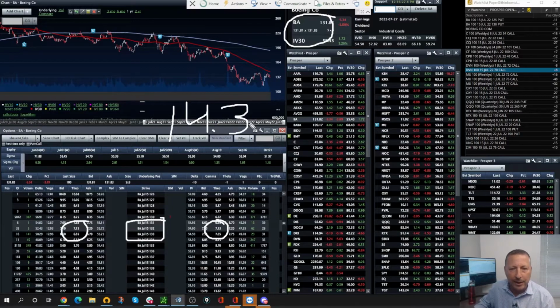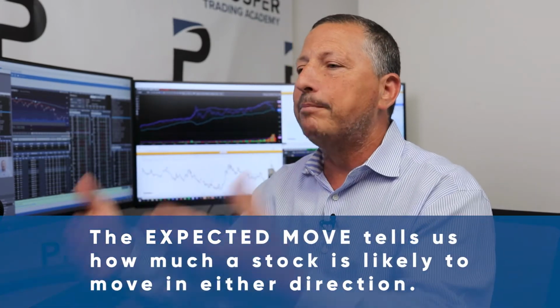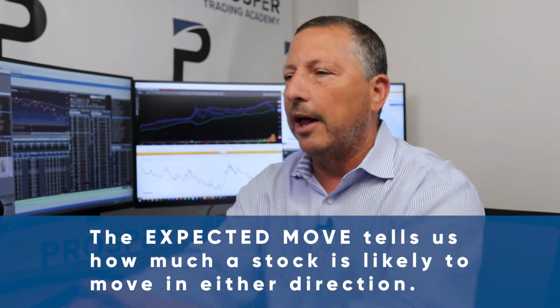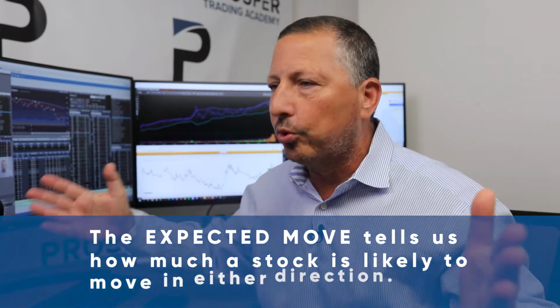Again, I'm adding together the at-the-money call option and the at-the-money put option. That gives us a really good approximation of how much the option market, right here, right now, is pricing in that Boeing will move by July 15th in either direction.